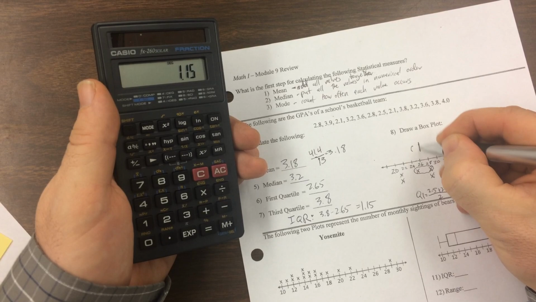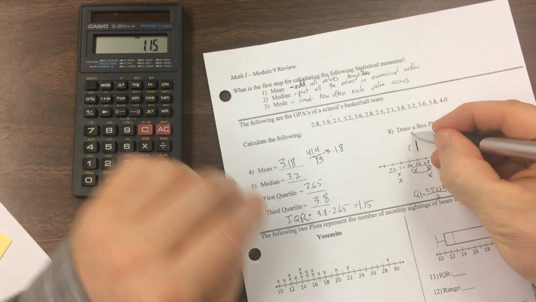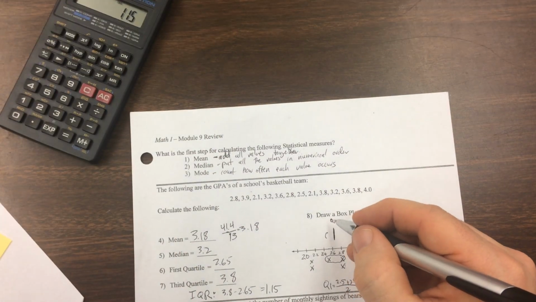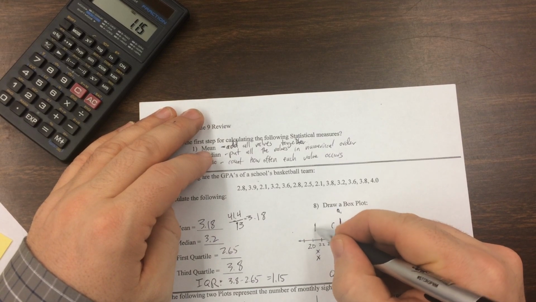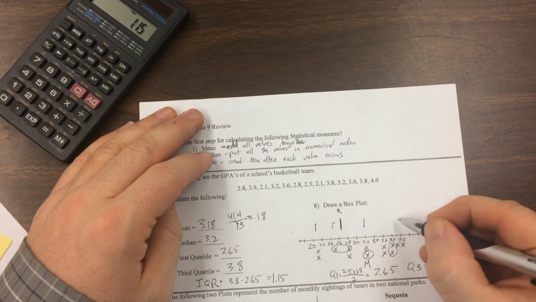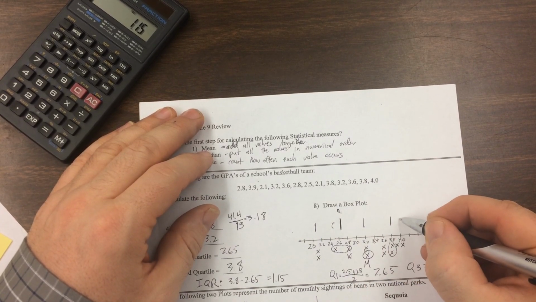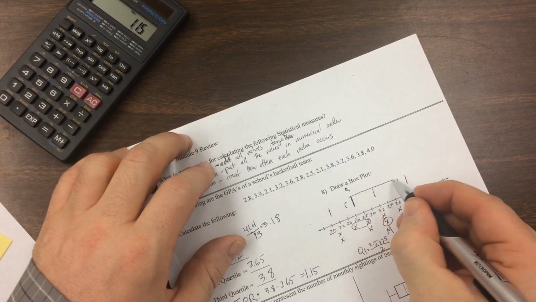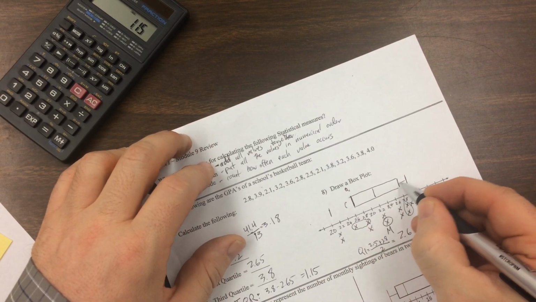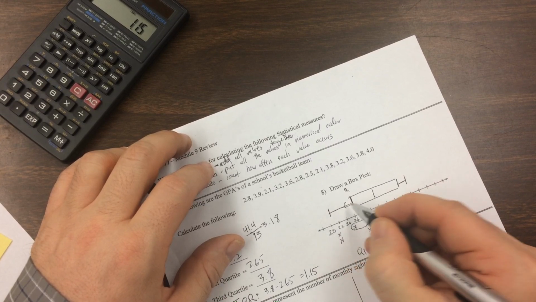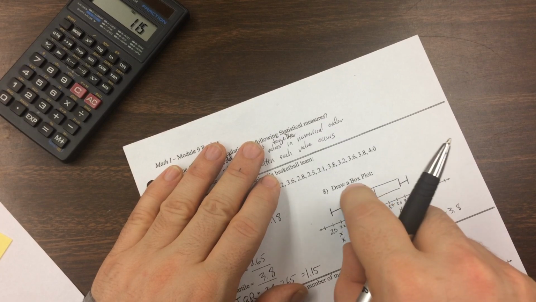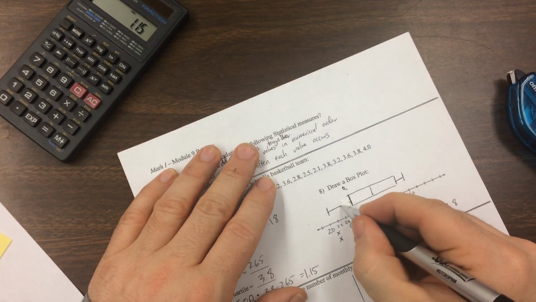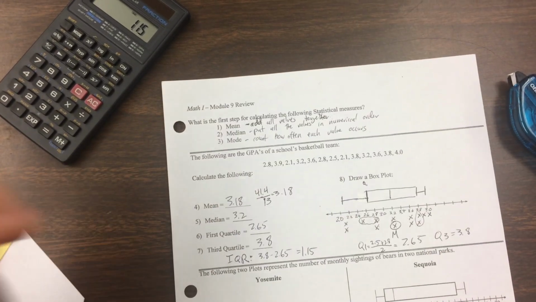2.65. There's my Q1. I'm labeling this, but you're not required to label box plots as long as it's in the right place. Here's my minimum. Here's my median. Here's my Q1. And here's my maximum. Draw the box, and there's the whiskers. This is a mistake from earlier. Let me just make sure that's not confusing anybody. There. So there's my box plot.